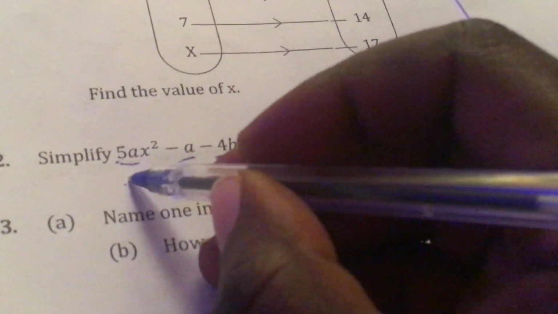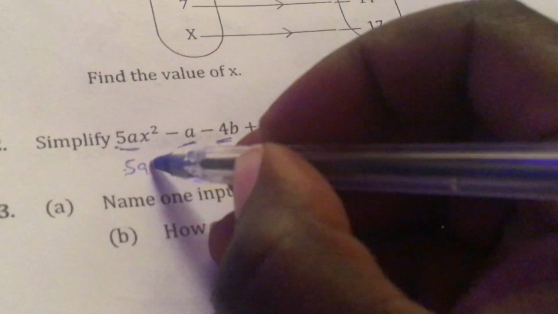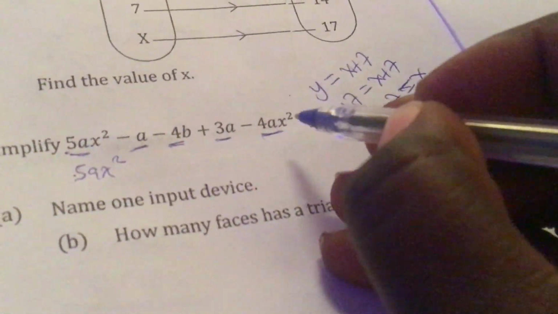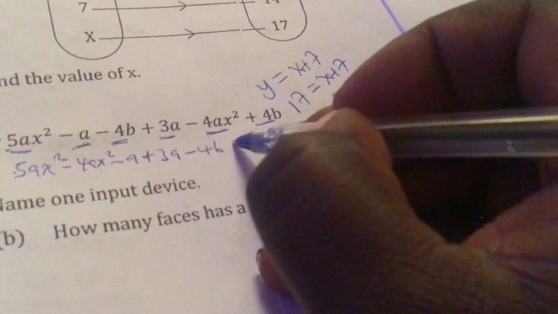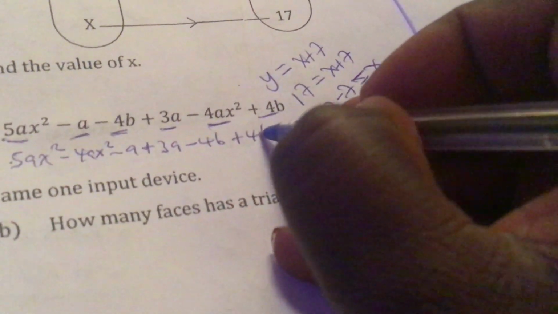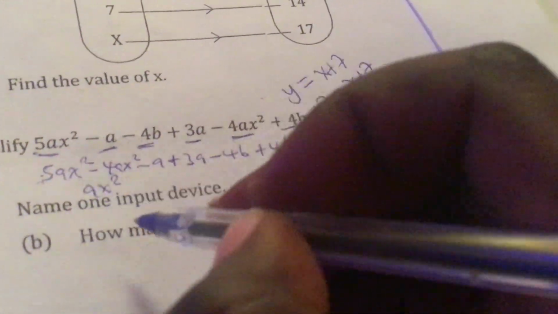So you're simply going to say 5ax squared minus 4ax squared minus a plus 3a minus 4b plus 4b. The result here is going to be ax squared, because when you subtract 4 from 5, it's going to be 1, the coefficient is going to be 1.